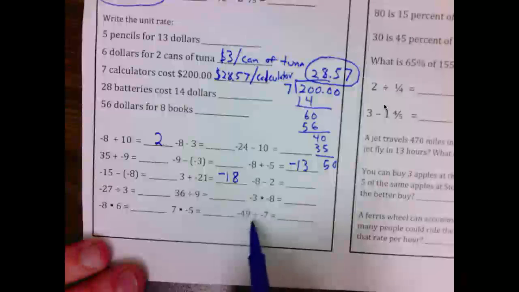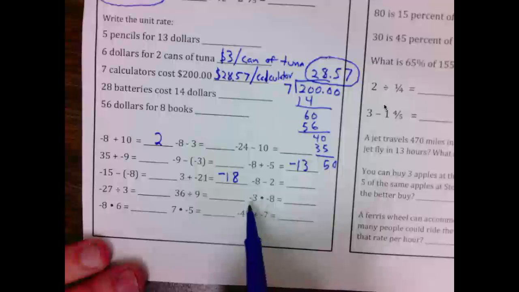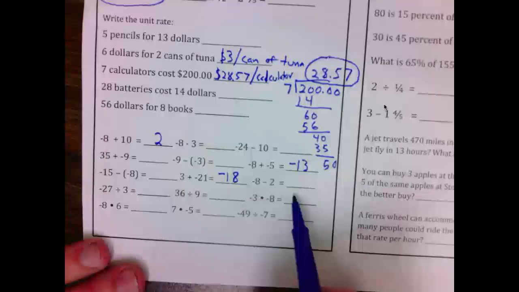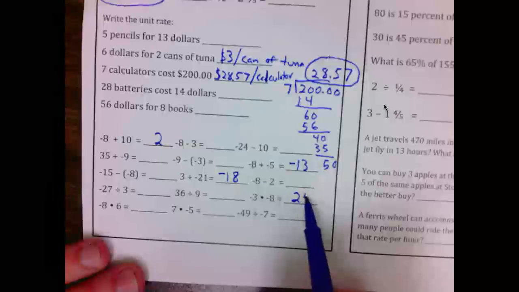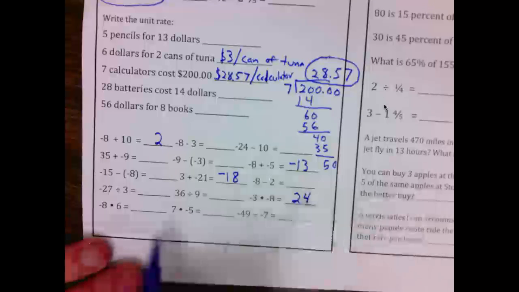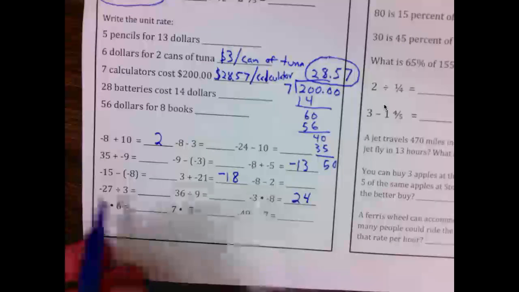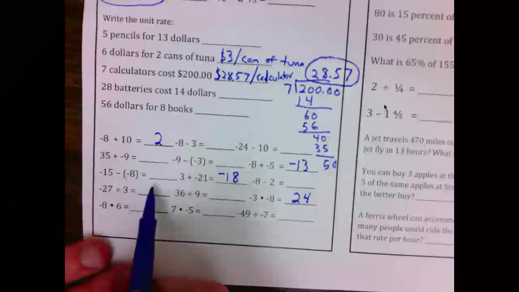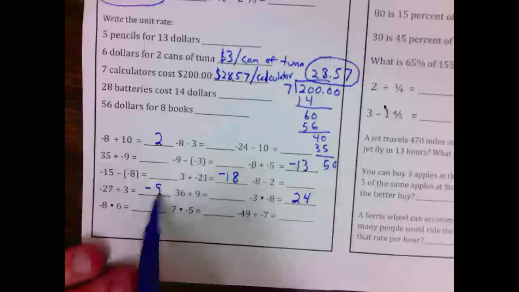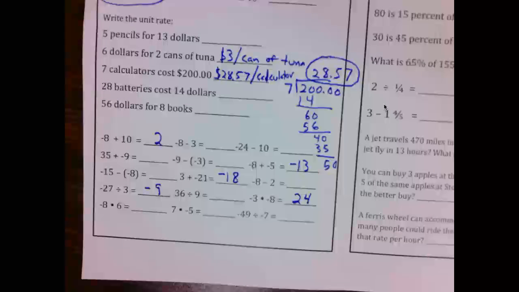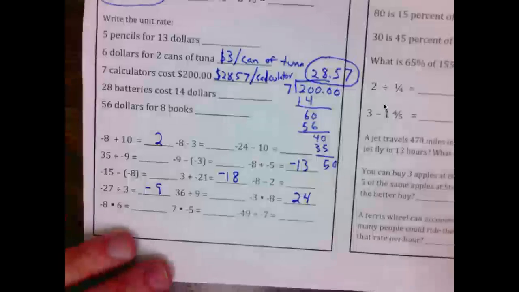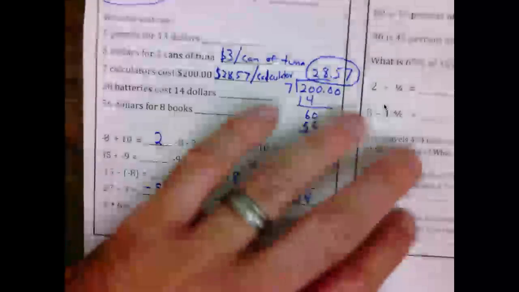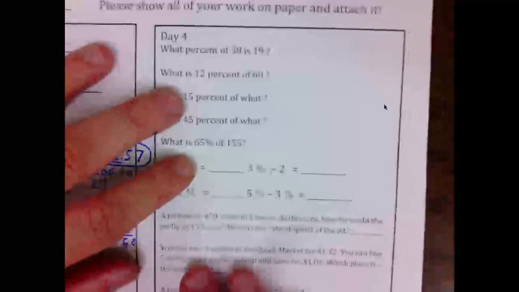When we're multiplying or dividing, it's very easy. If the signs are the same, the result is positive. If the signs are different, the result is negative. Alright, using that information, see if you can complete day 3. Day 4. This would be Thursday.